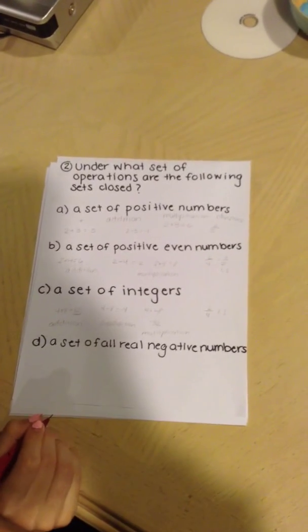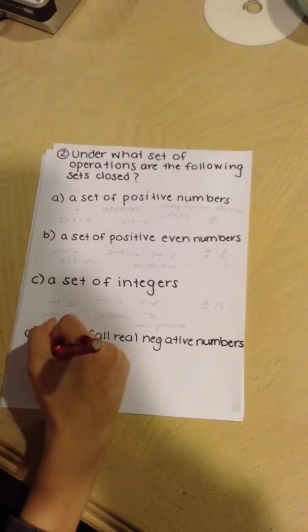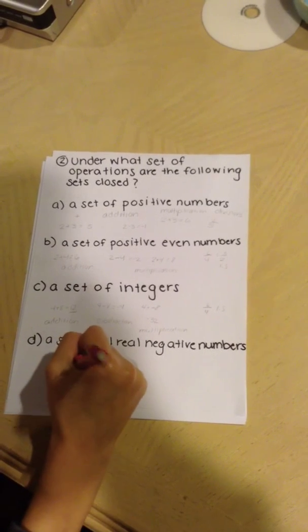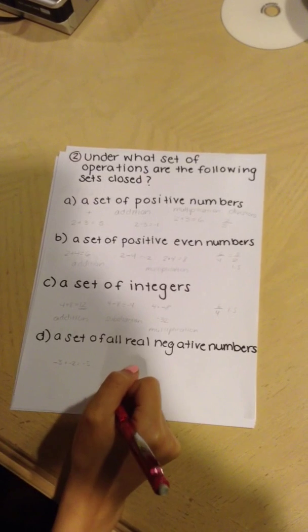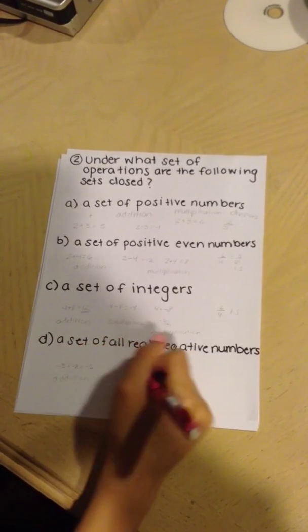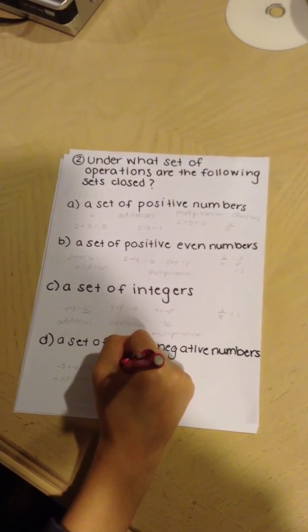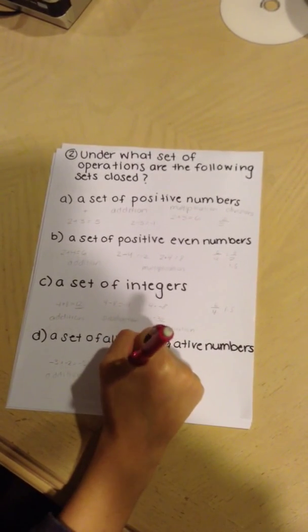For the set of all real negative numbers, for addition, any negative number, so negative 3 plus negative 2, you're going to get negative 5, and it's always going to stay negative. For subtraction, it's not. Because if you do something like negative 2 minus negative 3, the double negative is going to turn positive, and that's going to get you 1.